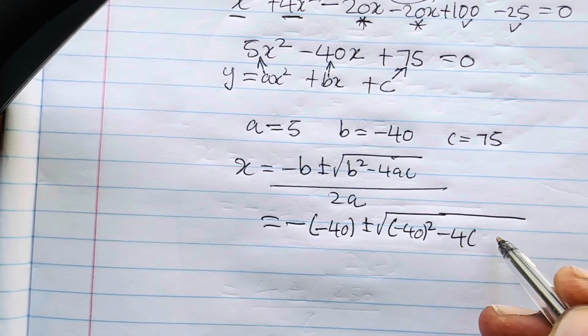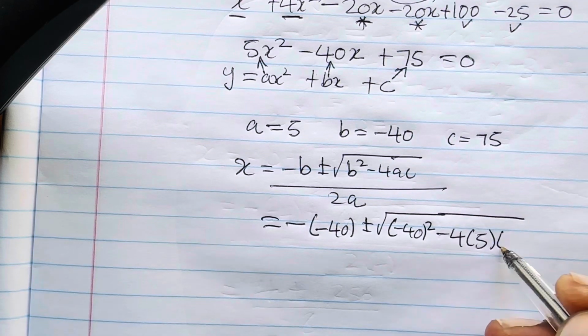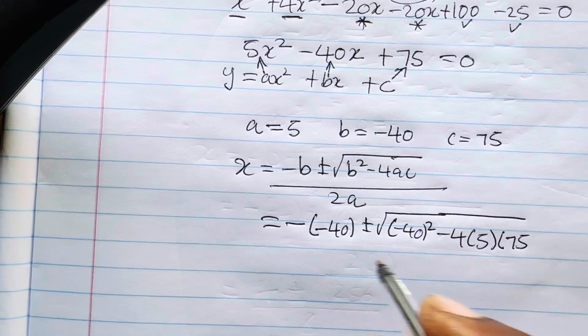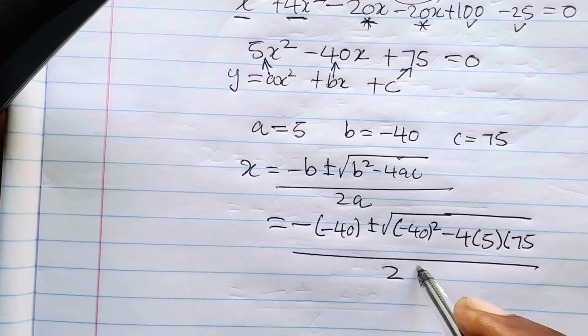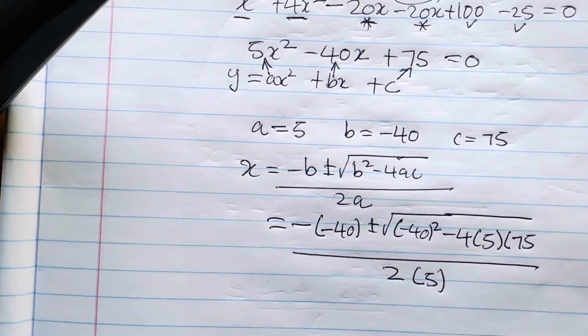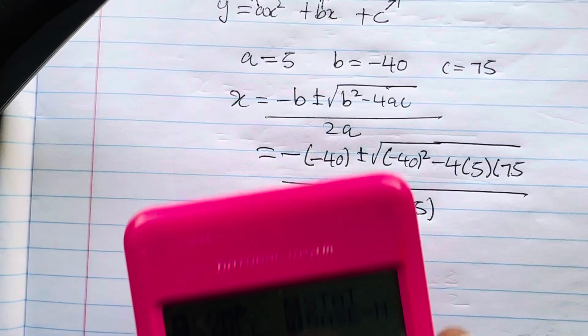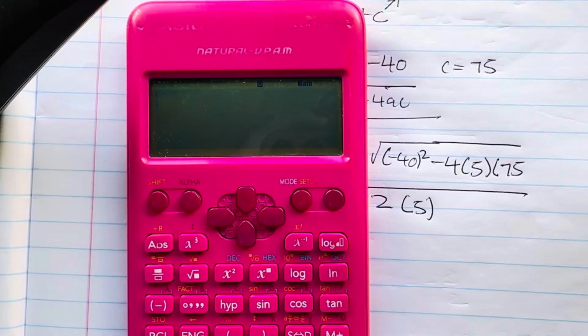We still extend our radical sign. 5 multiplied by 75, divided by 2 into 5. Nice. Remember what we do now when we get to this point? We simplify what is under the radical sign.